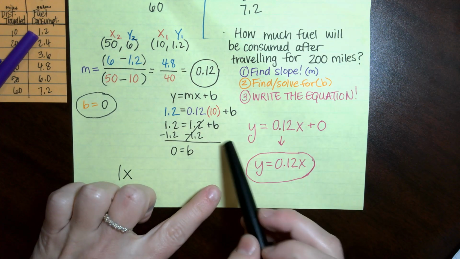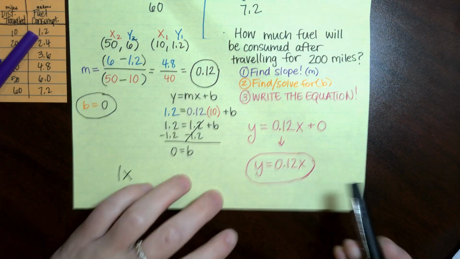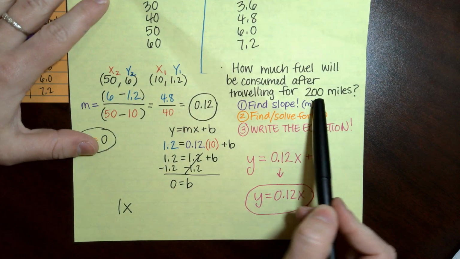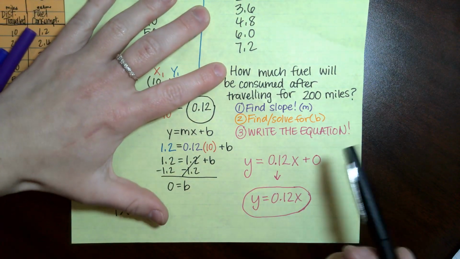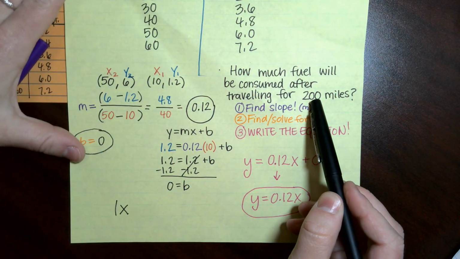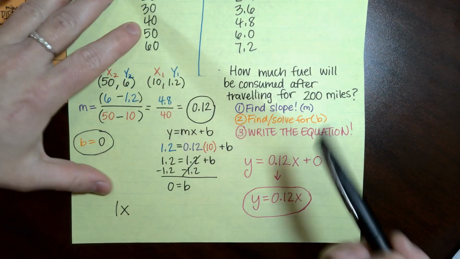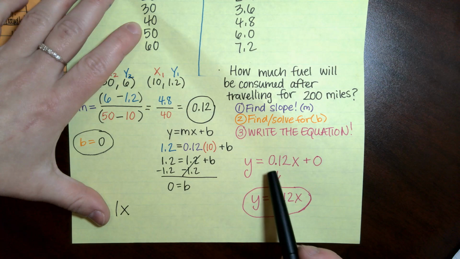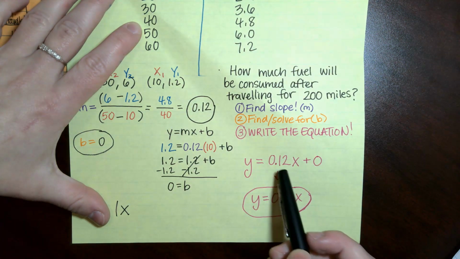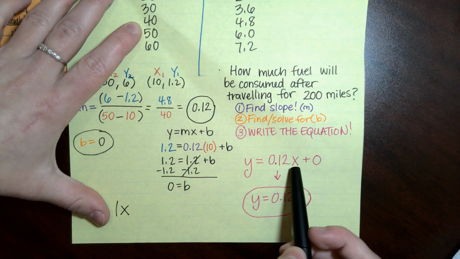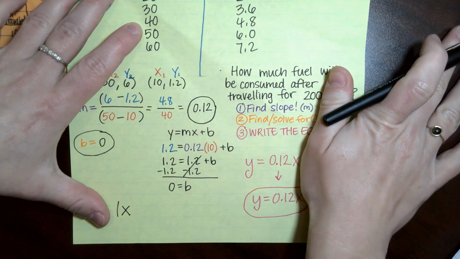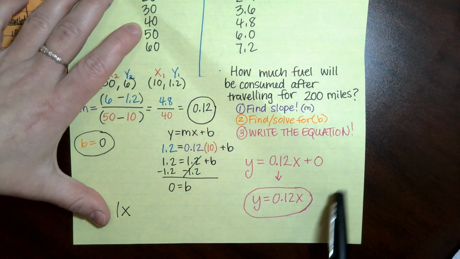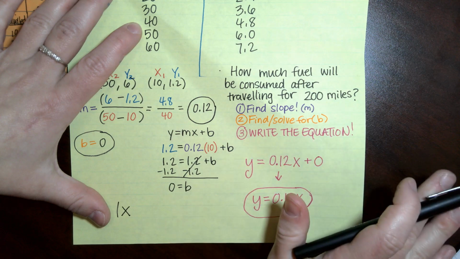Whenever I'm solving for new points on my graph, if I were to plug in, for example, 200 miles for x, I would know that y, the fuel consumption, is 0.12 times 200, and that's just my answer. If I add 0 to it, it will not change the answer. So we don't need to include it.